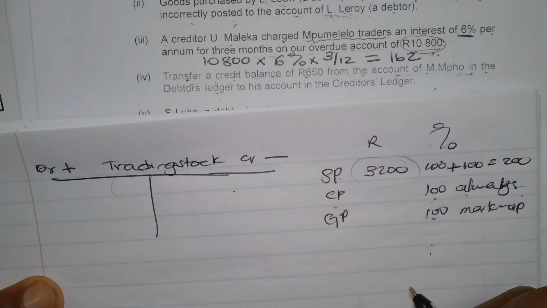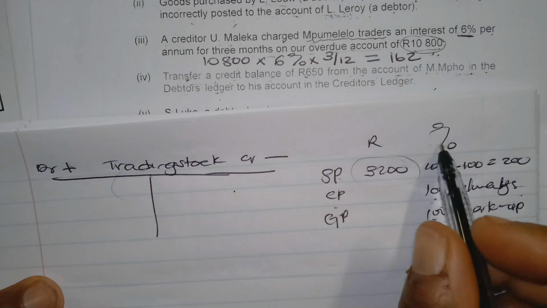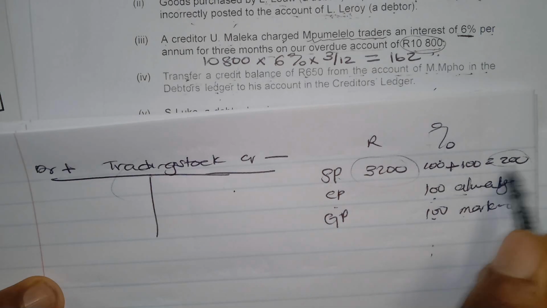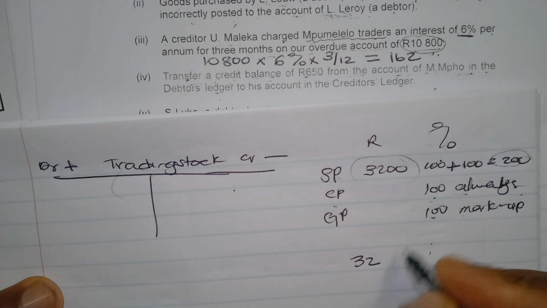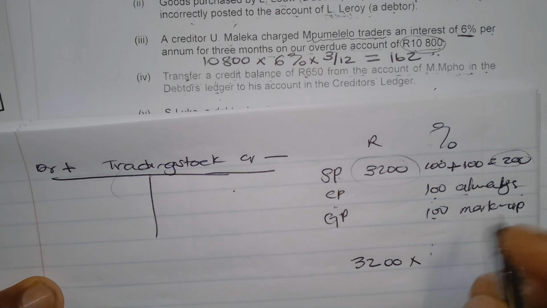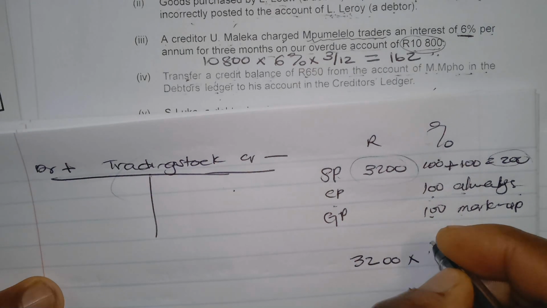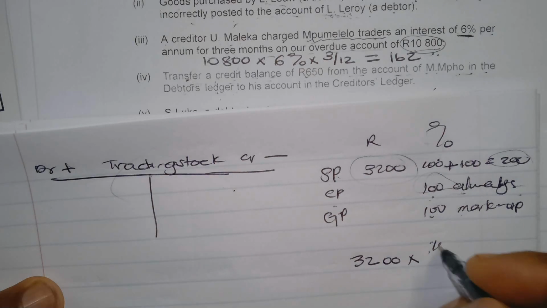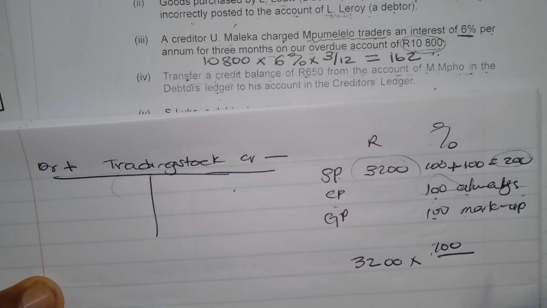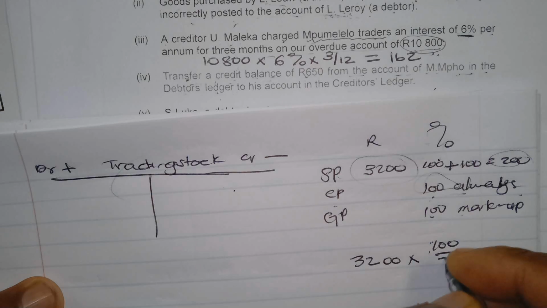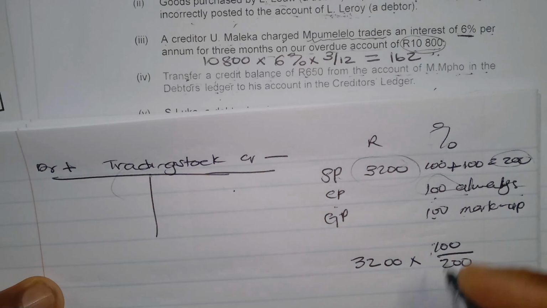So now we know that the selling price was 3,200 and the percentage of the selling price is 200. There we go. We are now doing the unknown over known method. So 3,200 multiplied by, we need to know the original price that we bought the stock for so we can take it out. So we'll divide with the 200.